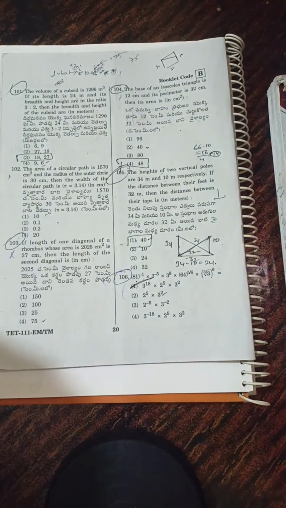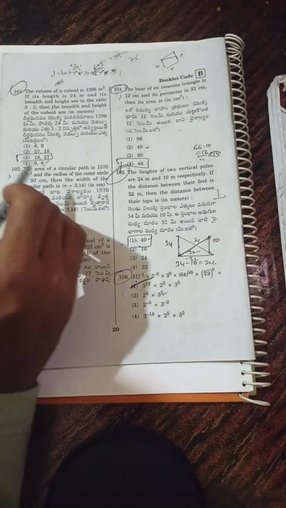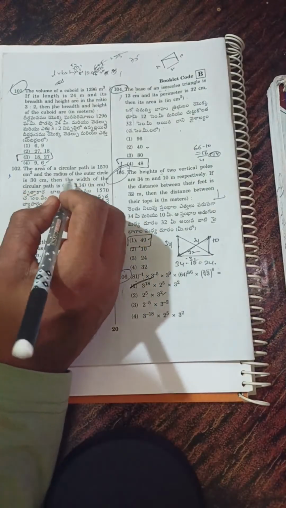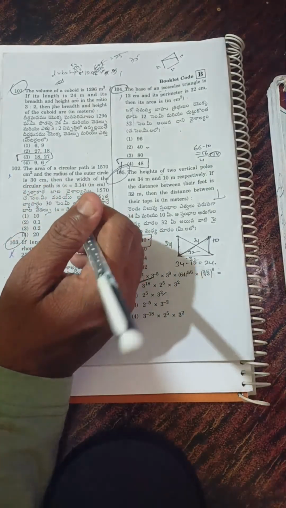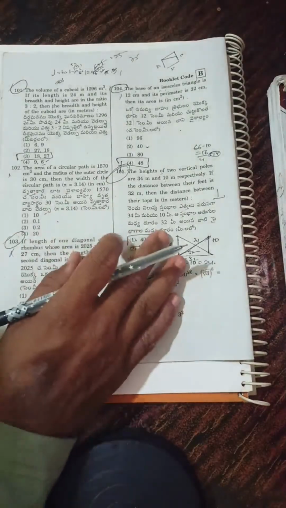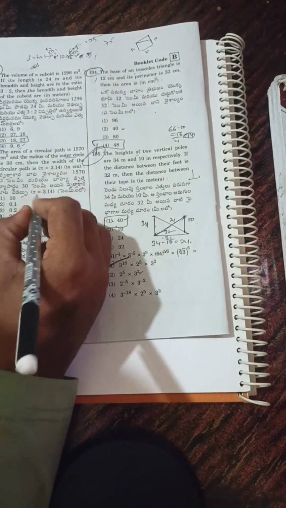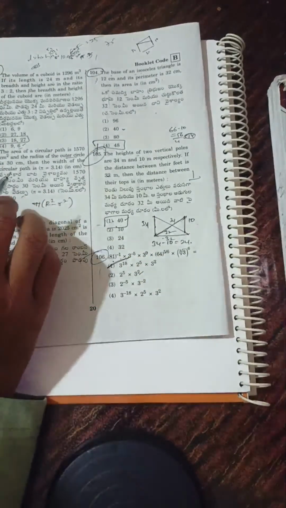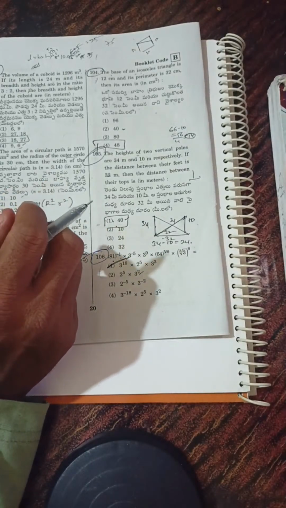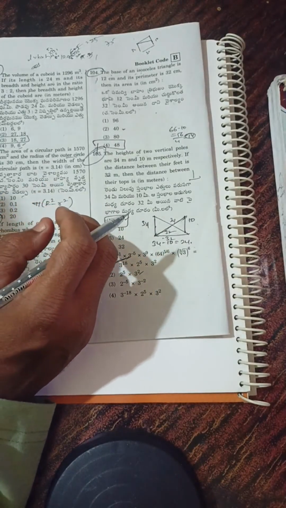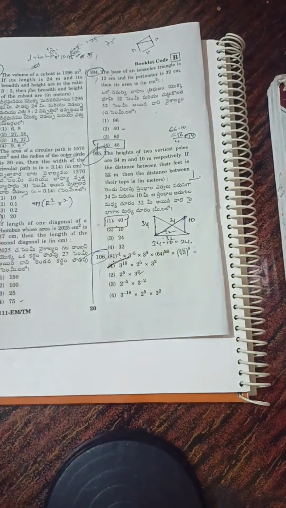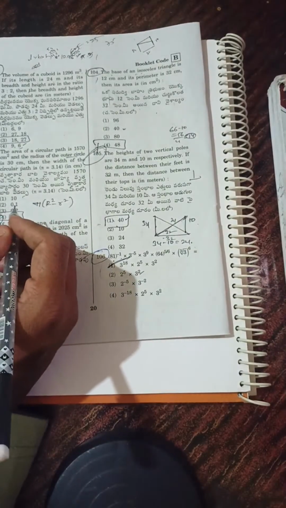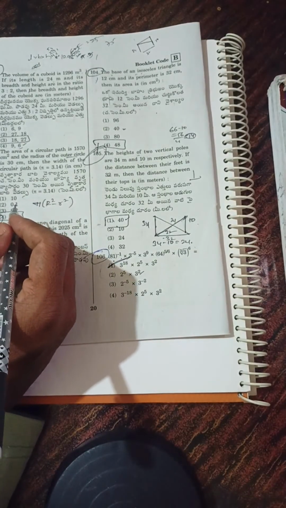Now see question number 102. The area of a circular path is 15 centimeter and its outer radius is 30 centimeter. Then we have to find the width of the circular path in the form of pi value. Outer radius, so pi into R square minus small r square. Outer radius minus inner radius you have to find out. Pi value is given as 3.14. So for the radius we are going to get the answer as 20. If you want, you can Google it and find the answer.